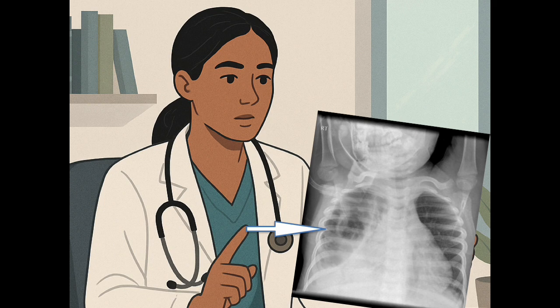Correct answer. C. Cavitary lesions with liquefaction and loss of pulmonary architecture. Explanation. Necrotizing pneumonia is marked by cavitations in consolidated lung areas due to tissue destruction.